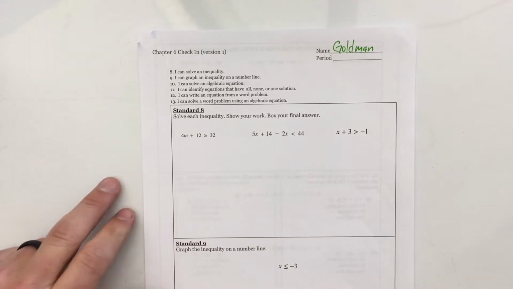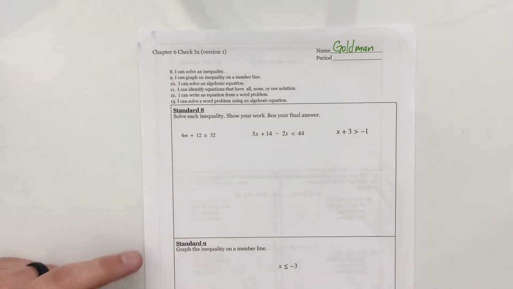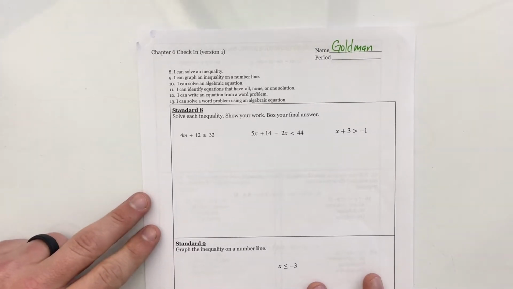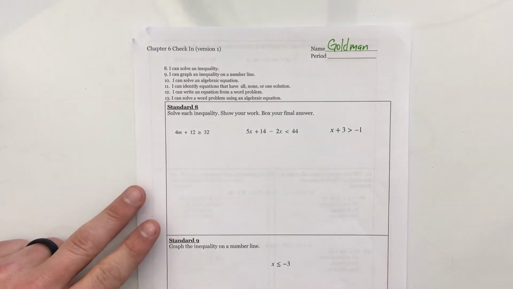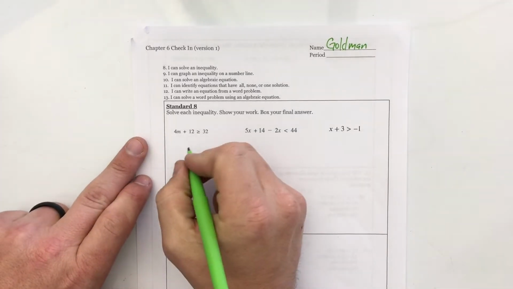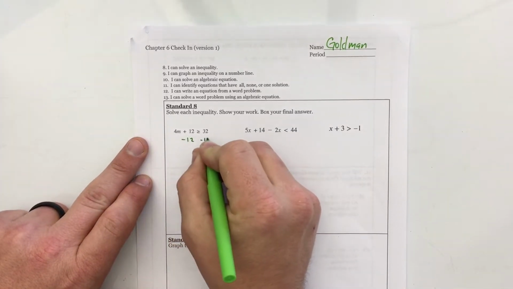Standard 8. Solve each inequality, show your work. When it says solve, you have to actually solve. You can't figure it out in your head and just plug it in.